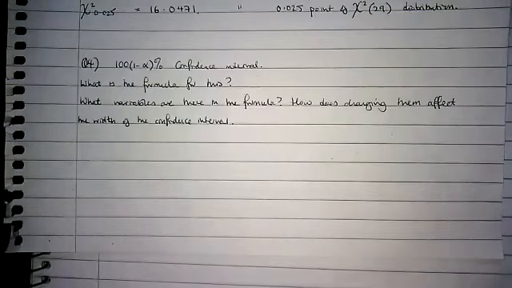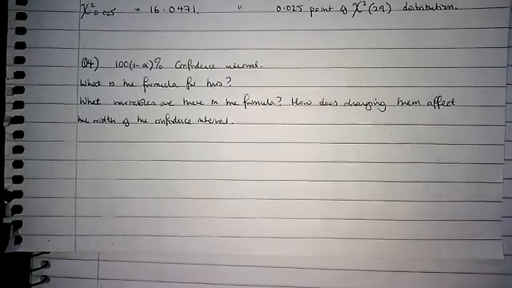So I'll give you a minute to maybe just write down the formula, identify those 3 factors, and then maybe comment on each of those. So if I increase that variable or decrease that variable, what impact does it have on the size of the confidence interval? And we will go through that in a moment.